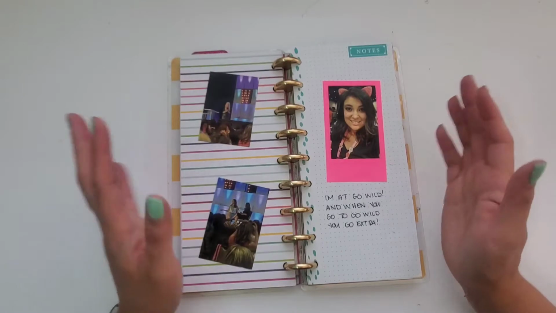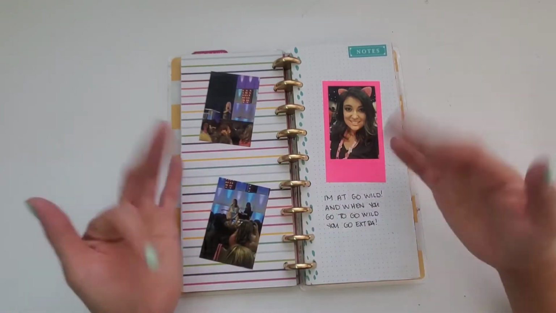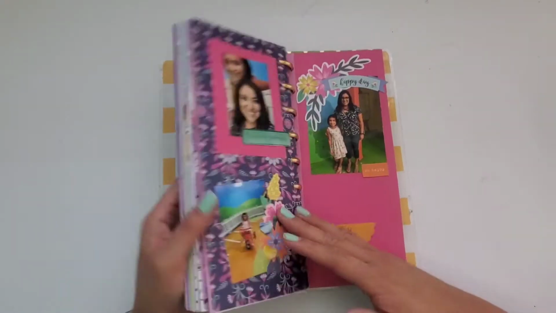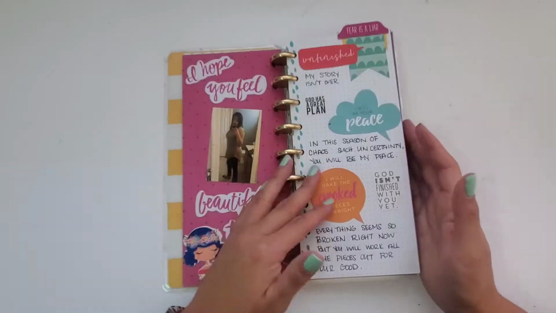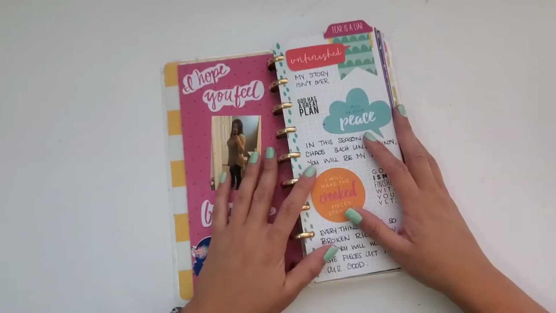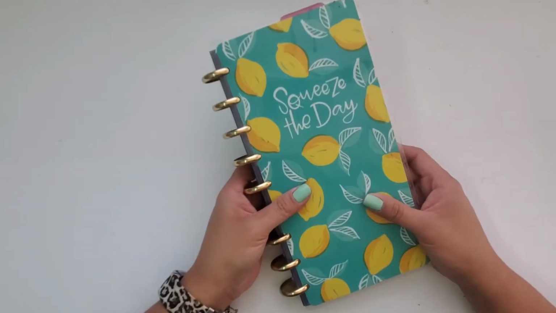Even if it's undated, you still have the months and the weeks in there. And this one you don't. There's no calendar, there's no monthly. And so this is basically just scrapbooking with a skinny planner. So I really like this one though.